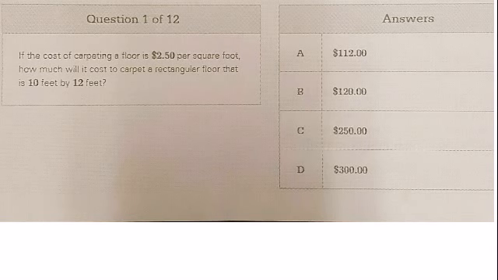If the cost of carpeting a floor is $2.50 per square foot, how much will it cost to carpet a rectangular floor that is 10 feet by 12 feet? So first of all, we need to know what we are trying to find. We're trying to find how much it will cost to carpet a rectangular floor. So we're looking for the cost. It's going to cost us $2.50 per square foot, and we have a rectangular floor 10 feet by 12 feet.